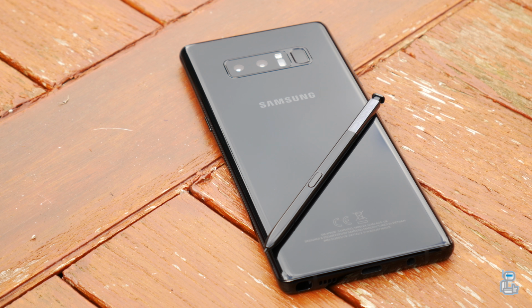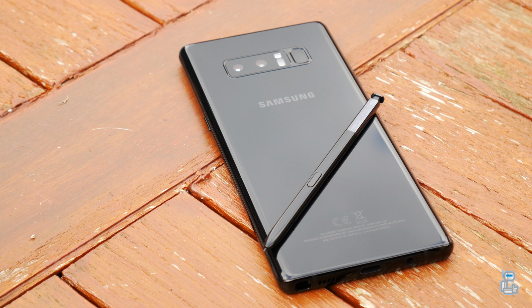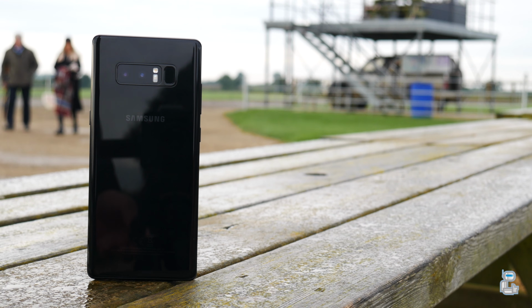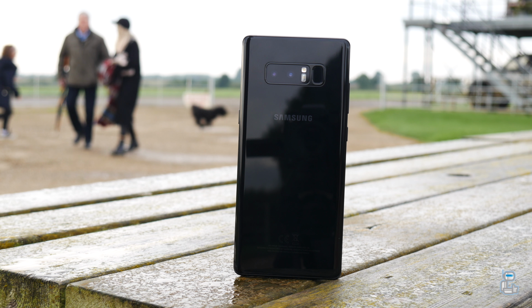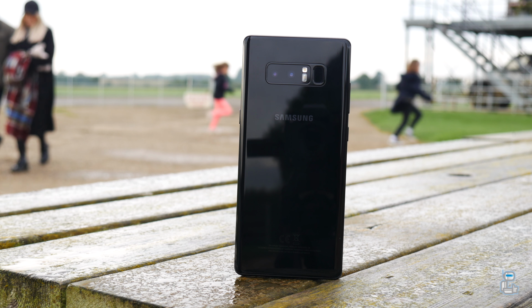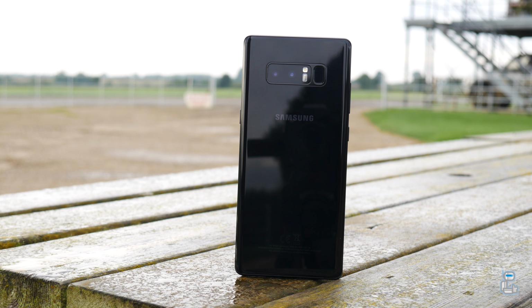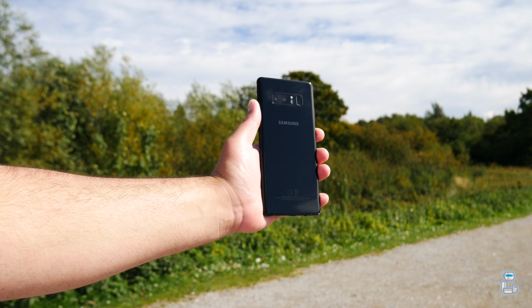But I do believe that in terms of taking still images and low light photography, the Note 8 has the superior camera system. But either way, if you are taking still images or video footage on the Note 8, I can assure you that you will not be disappointed.